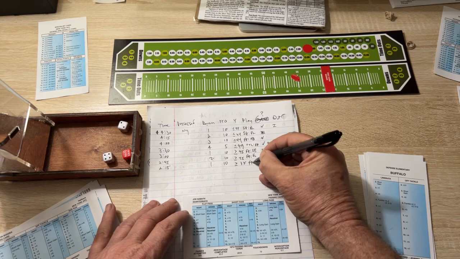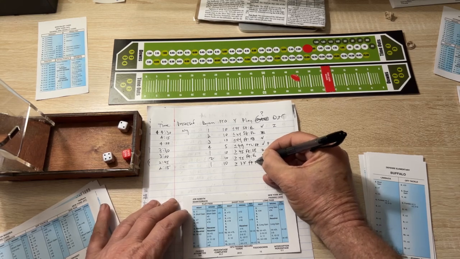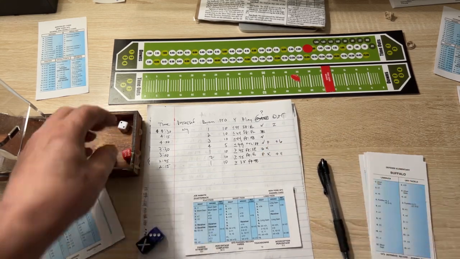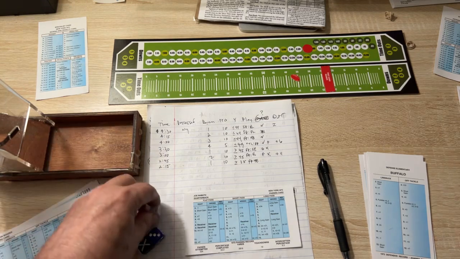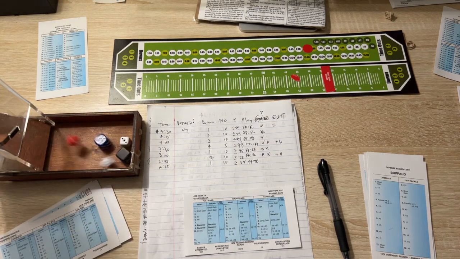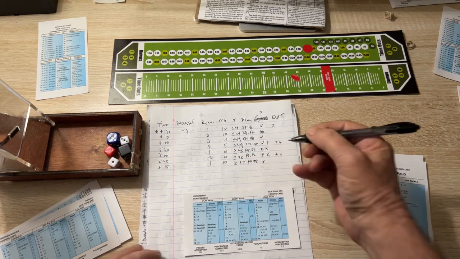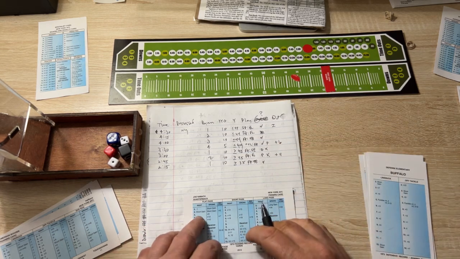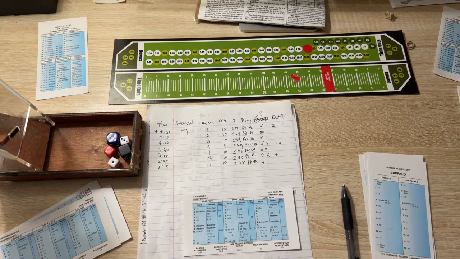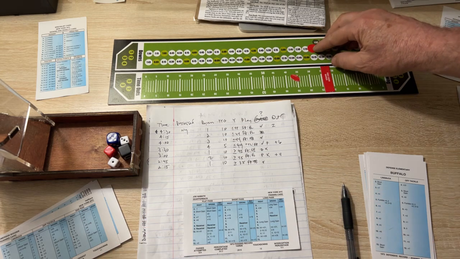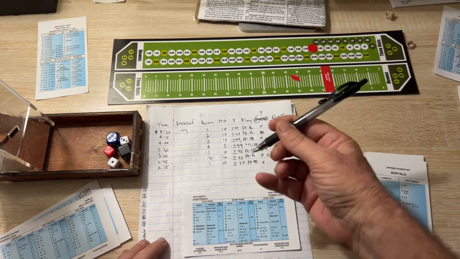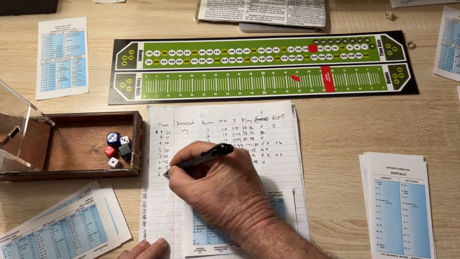Flat pass, Caster. It's guessed correctly. It's a 4. Incomplete. 2nd down. 2-minute warning.